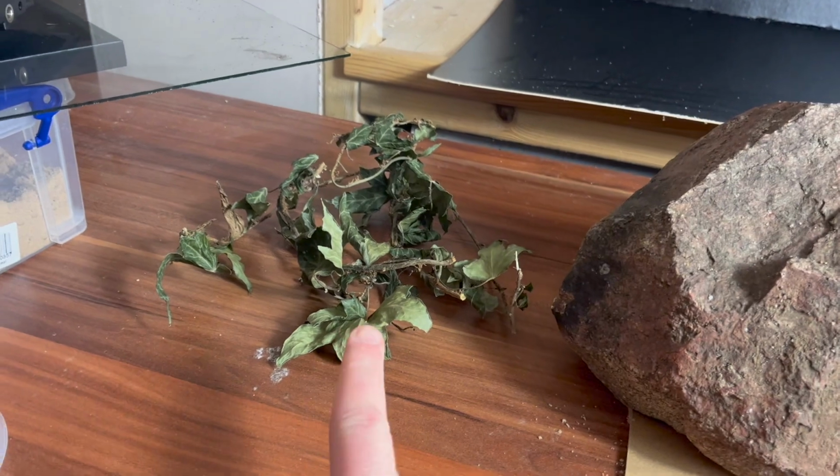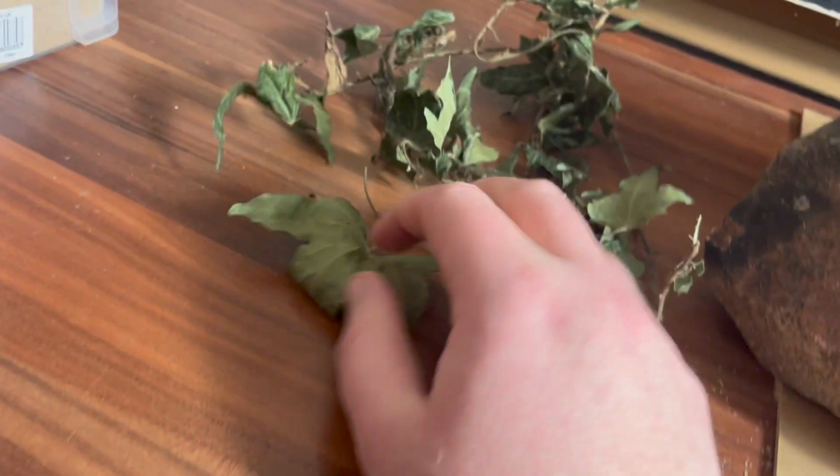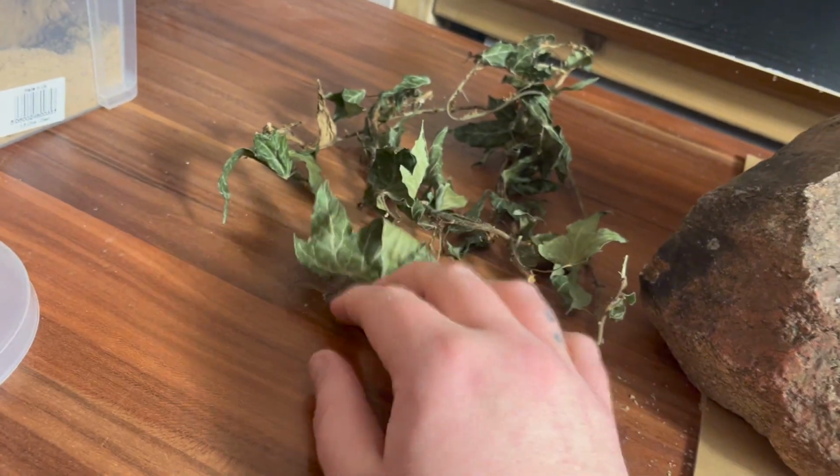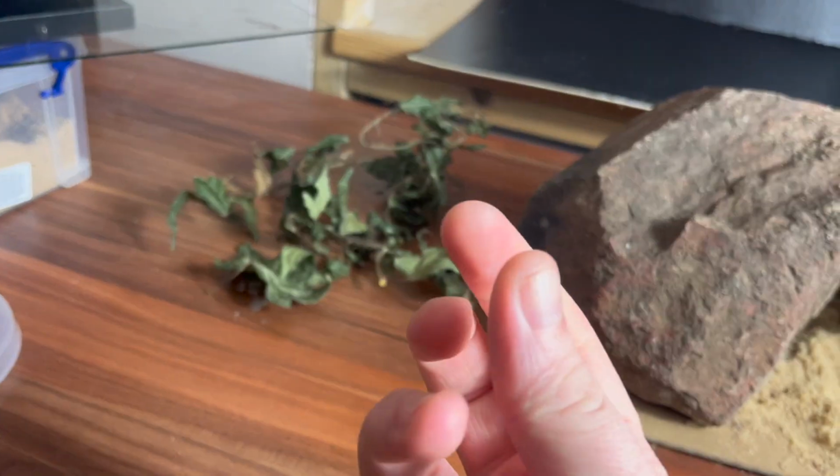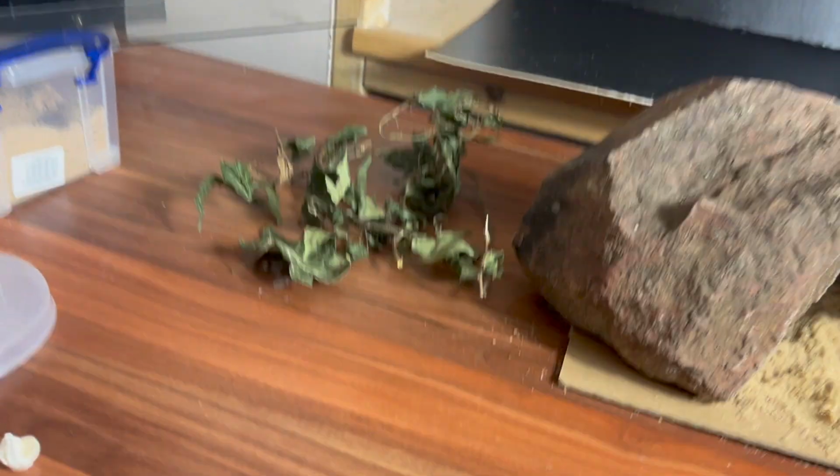Some foliage that I picked up from outside about a month ago. It's gone all horrible, but it's good because it gives a lot of texture, and it's just easy to place instead of the leaves flopping about.